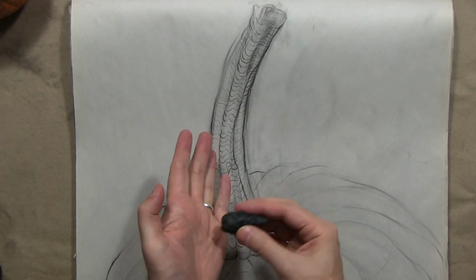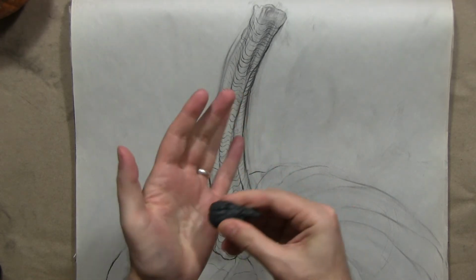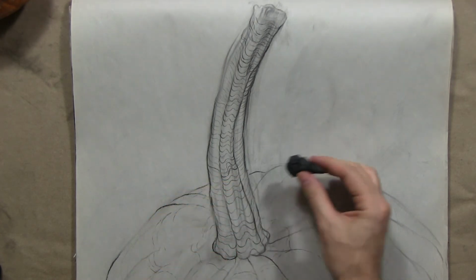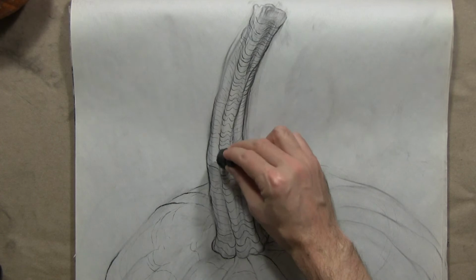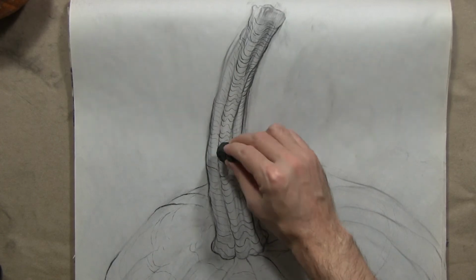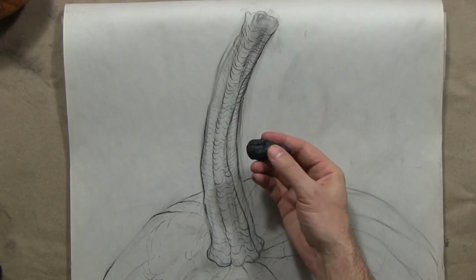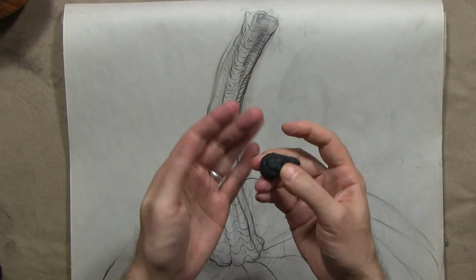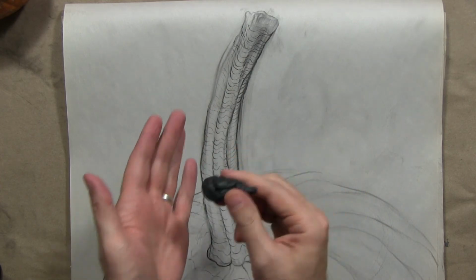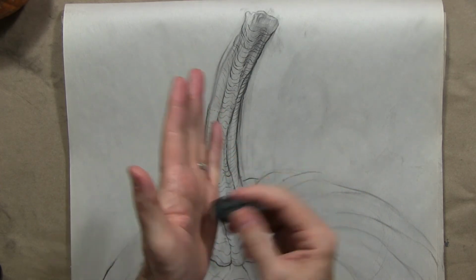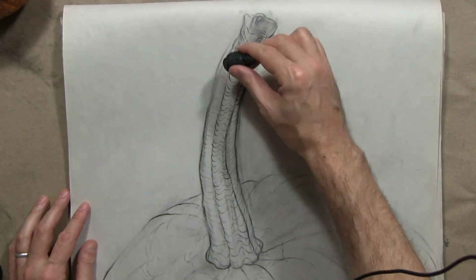So I'm going back to my kneaded eraser, and again I'm going to make a teardrop with it and use this to lighten some of these structural lines up again. Like I said before, I made it into a teardrop, and I'm dabbing it on the surface of the paper. I'm doing a dab and a drag just to pick a little bit more up.